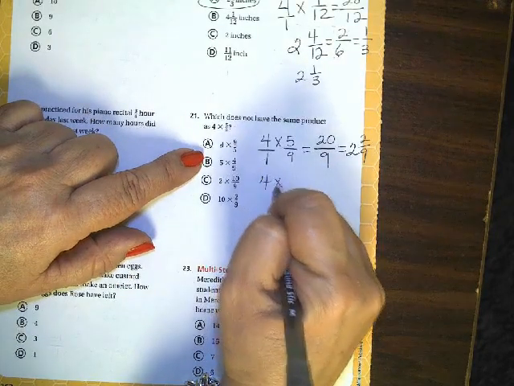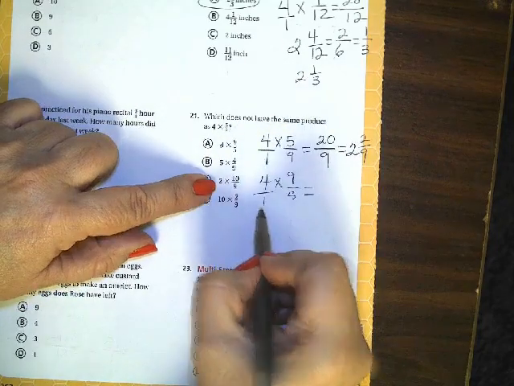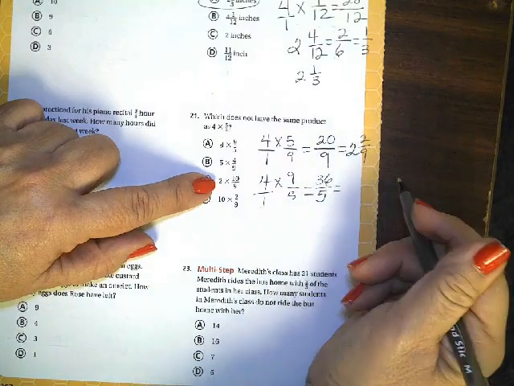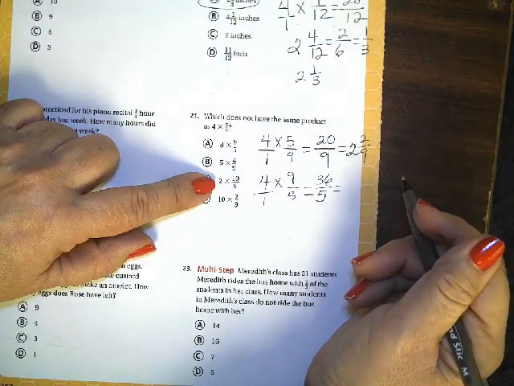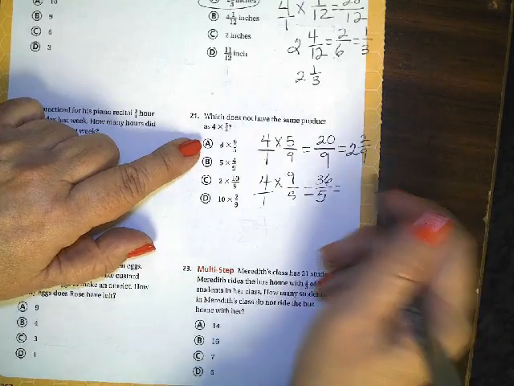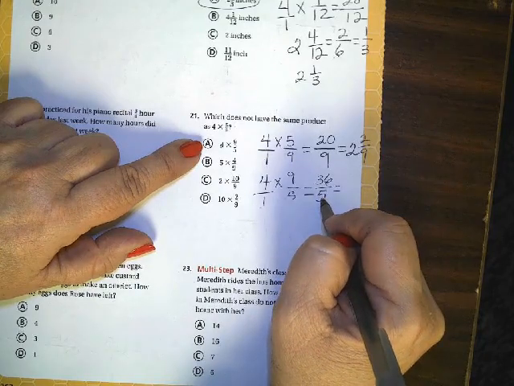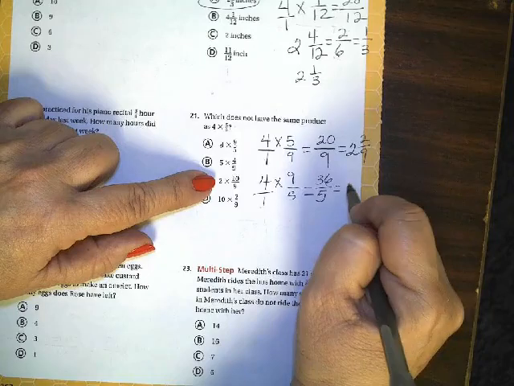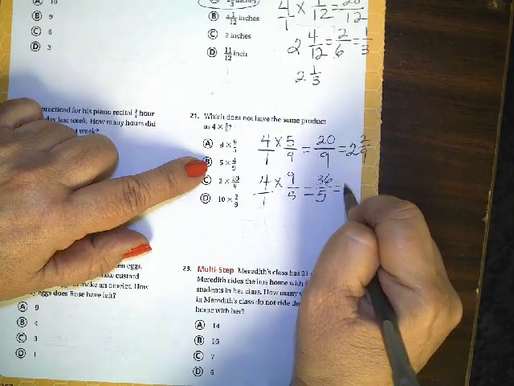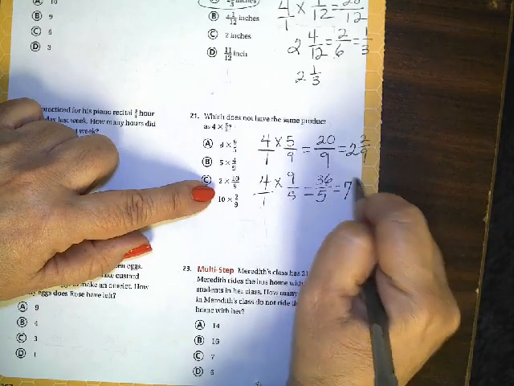Well, let's look at this first one. I have 4 times 9/5. Need to make this into a fraction. This is 36 over 5. 5 goes into 36 how many times? 7. 7 times, it's 35.